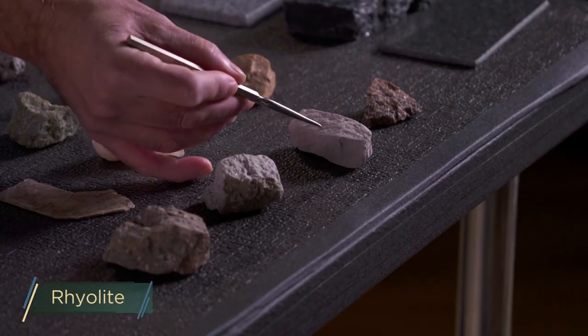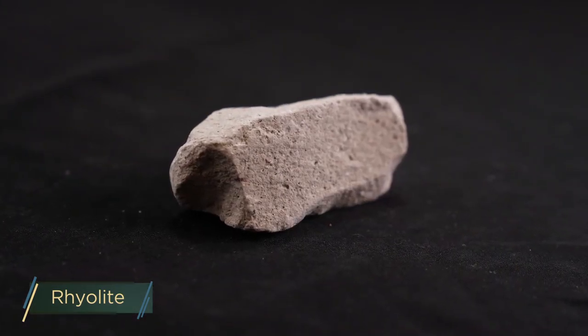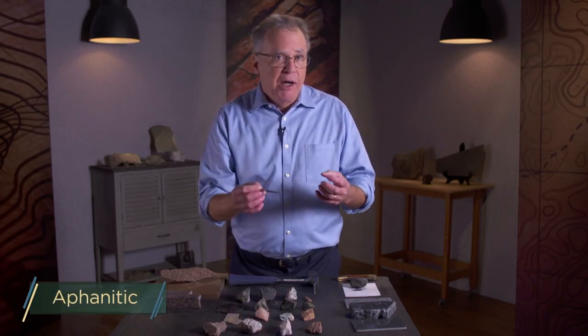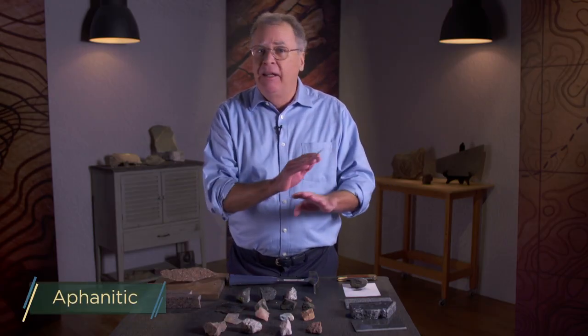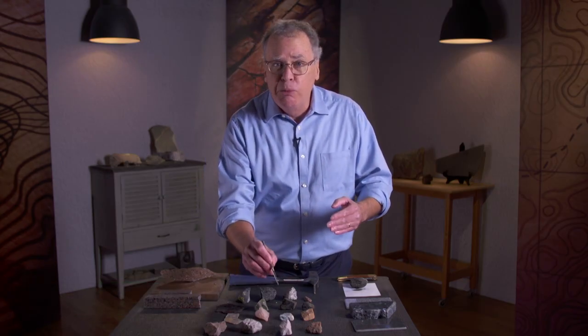This is a rhyolite. It's a volcanic rock which cooled very quickly. The minerals didn't have time to grow. These are said to have fine-grained texture and are called aphanitic igneous rocks, from the Greek meaning not visible. The chemistry of the magmas that yielded these coarse and smooth-textured rocks was essentially the same.